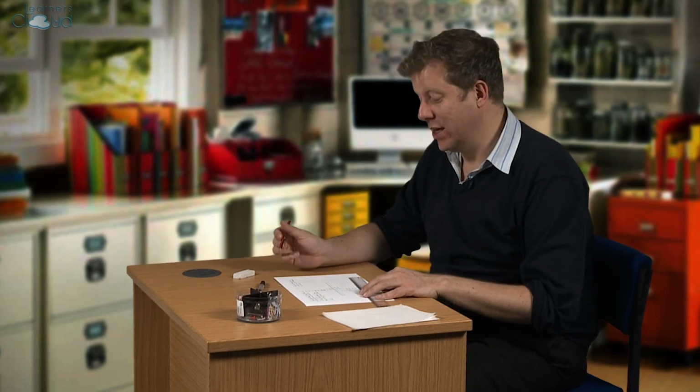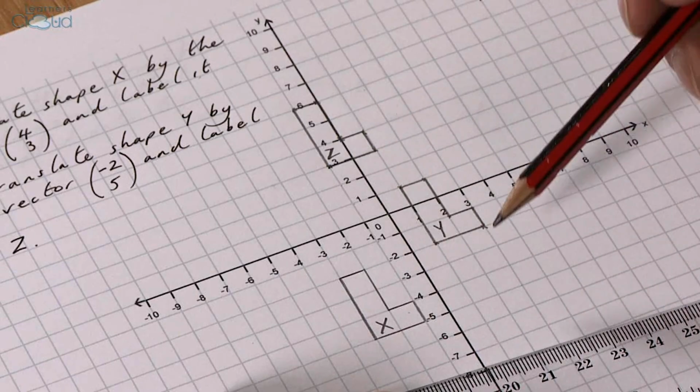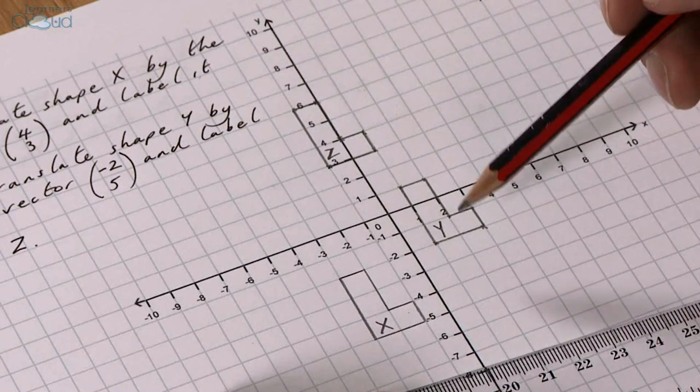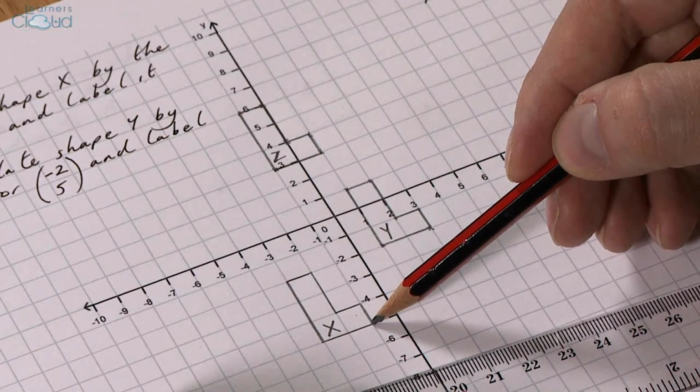Now, the third part of the question says write down the vector that would translate X to Z. So in other words, without going via Y, how would I get from X to Z? Well, let's take a look at the two shapes then, X and Z. And all we need to do now is to fix one corner of the shape and see how we would move that to get from one to the other and then put that in a column vector form. So let's pick this end corner here.